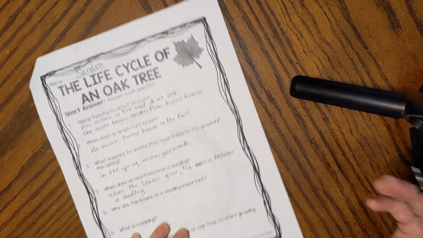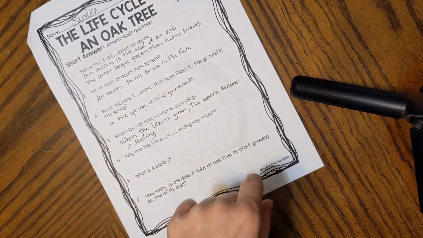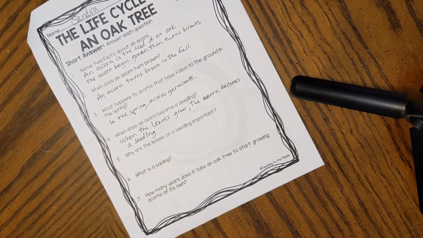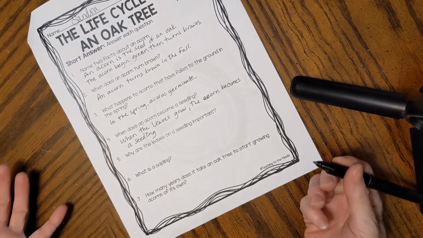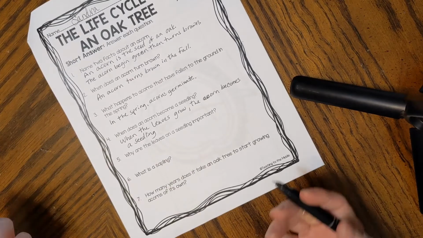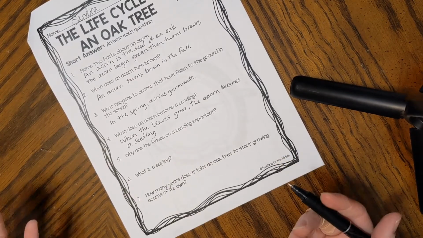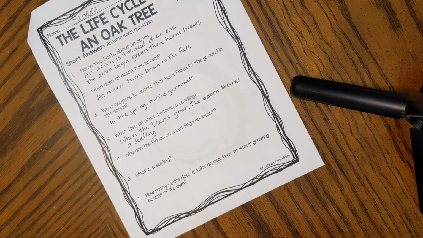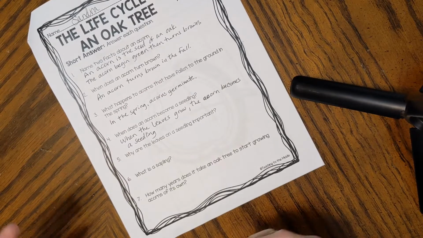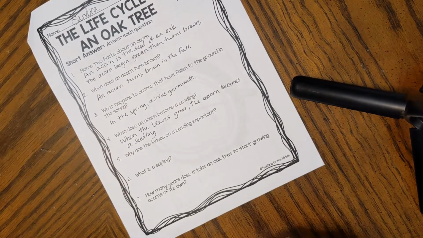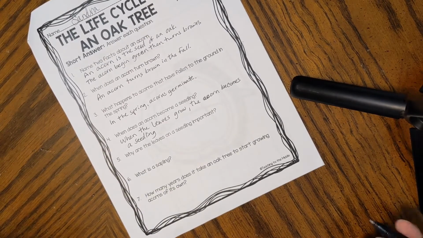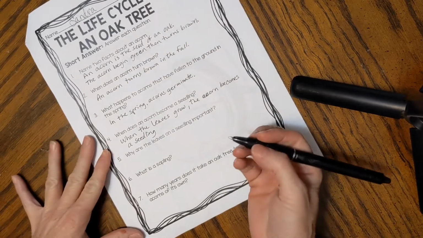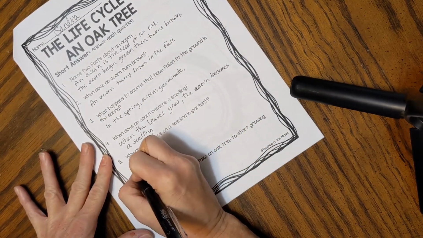Why are the leaves on a seedling important? Now I wonder if you can remember what leaves on a plant do. They're full of chlorophyll, right? So the leaves are important because that's where photosynthesis happens. And photosynthesis is the process by which a plant makes its own food. So the leaves are important on the seedling so that it can create food, so that it can grow, right? If it doesn't get any food, it's going to have a hard time growing.